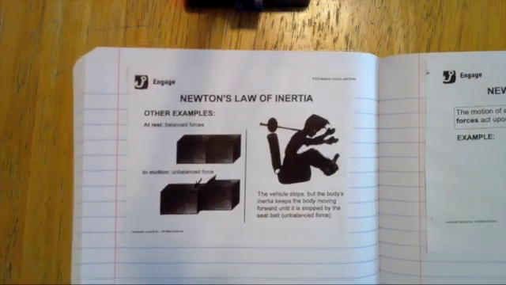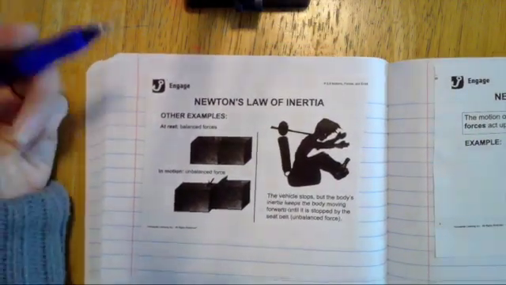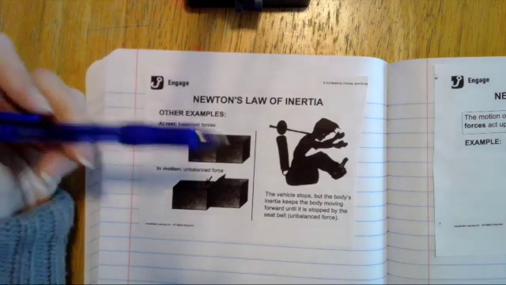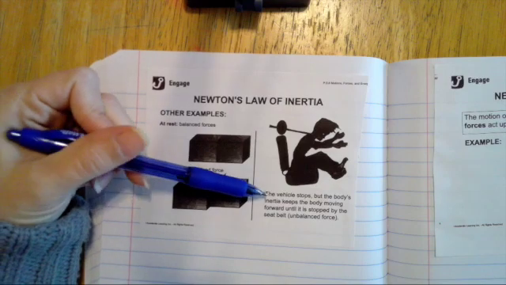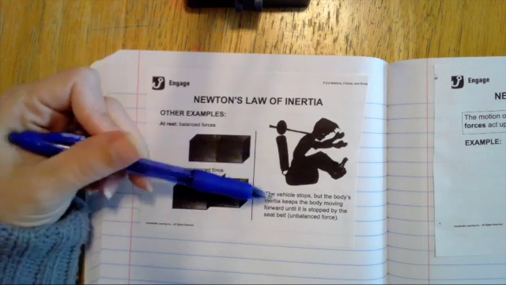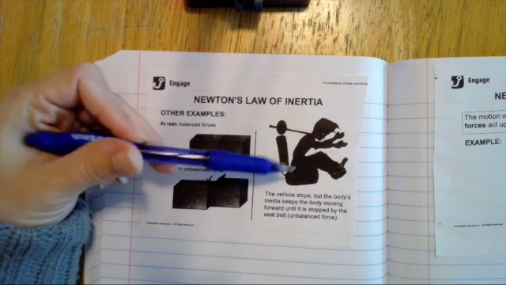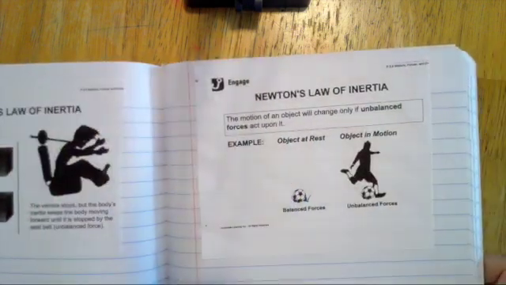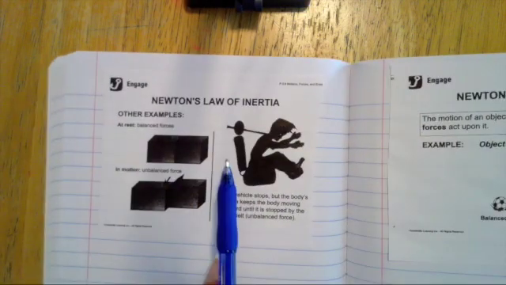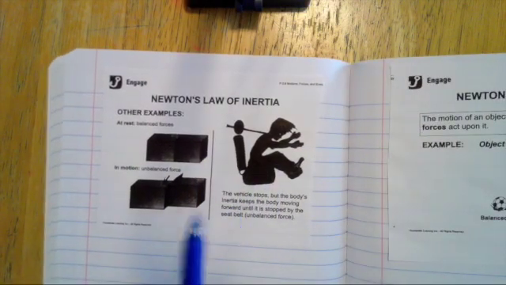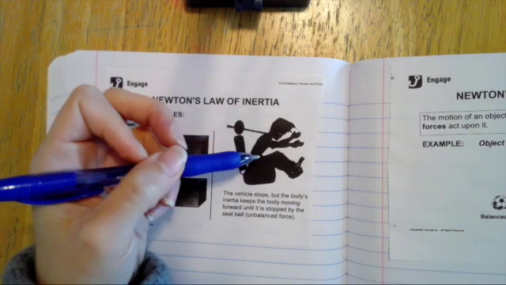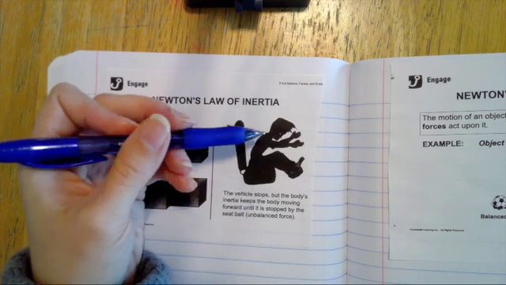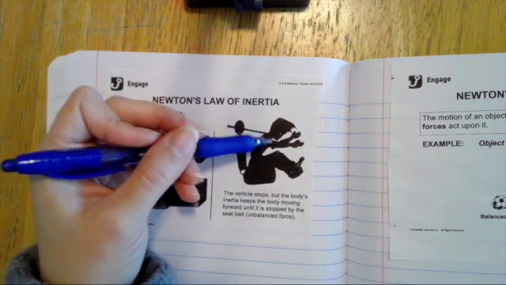And on page 58, I want you to glue down this Newton's law of inertia. And it gives you an example that, like in a car, the vehicle stops, but the body's inertia keeps the body moving forward. We actually should have put this one on page 58, but I wasn't paying attention when I glued down. So that's fine. We'll put the example first of the law of inertia. So like when you're in a car, when the car stops suddenly, your body keeps going forward because your body's keeping that inertia, keeping that momentum. The only thing that stops you is the seatbelt.